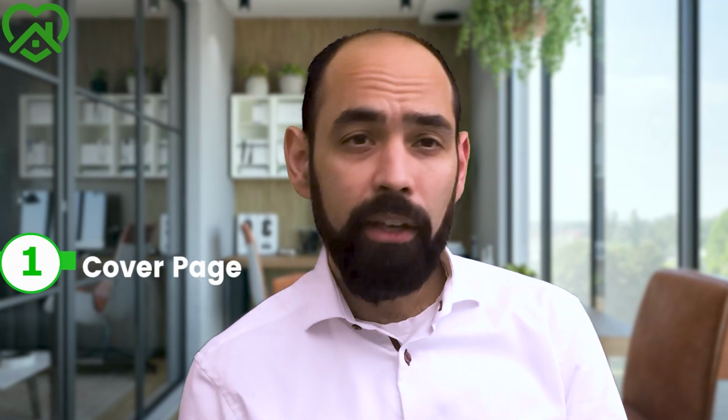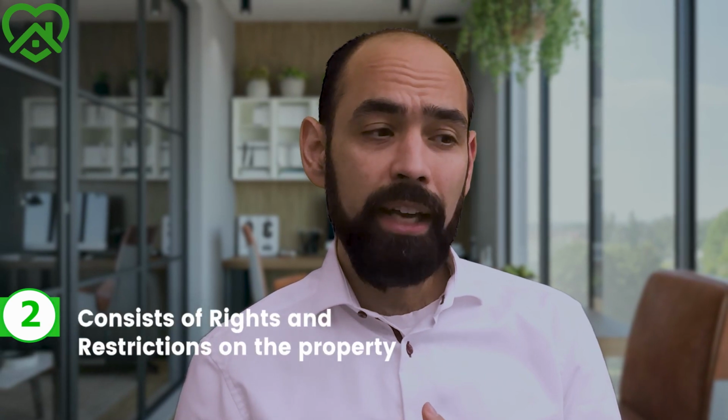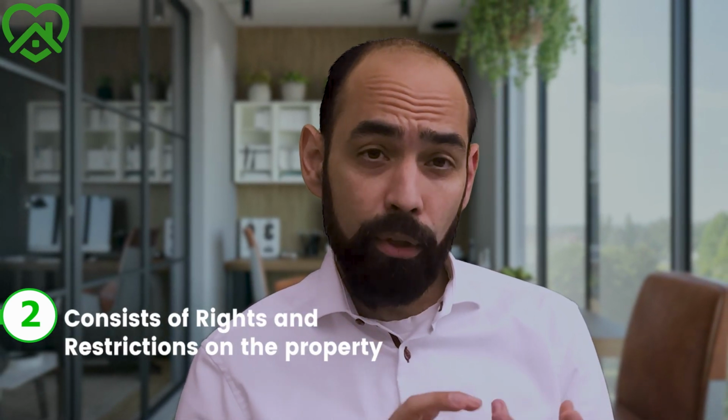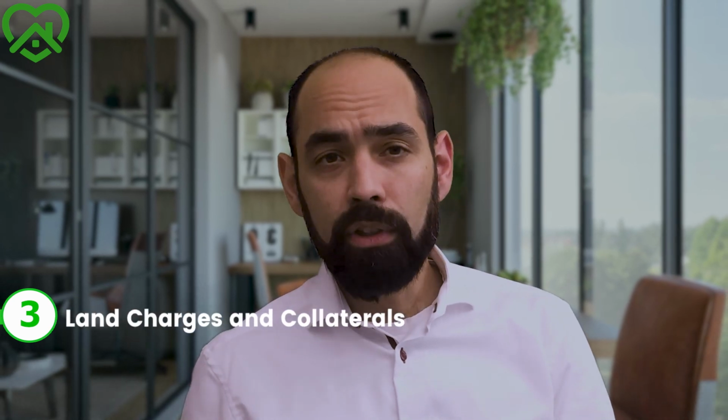It consists of 5 parts. First is the cover page, then you have the inventory page, and 3 chapters, chapter 1, 2, and 3. Chapter 1 consists of the owner information. Chapter 2 consists of rights and restrictions on the property. And chapter number 3 are land charges and collaterals.